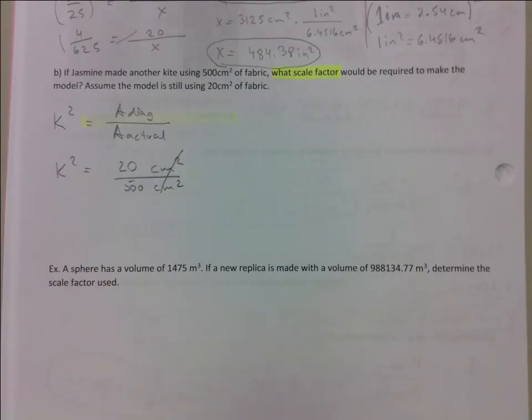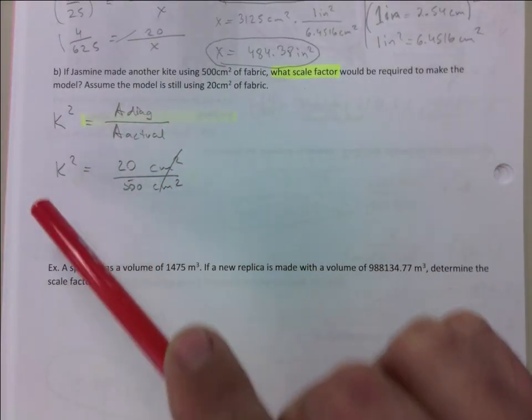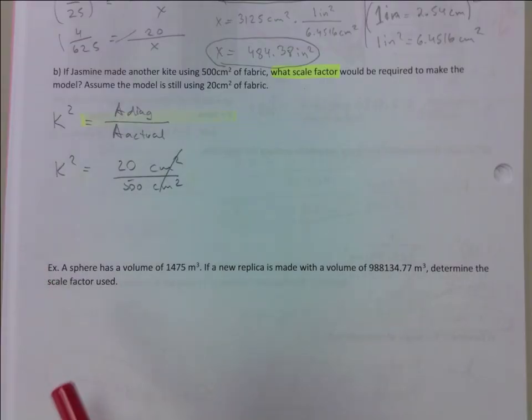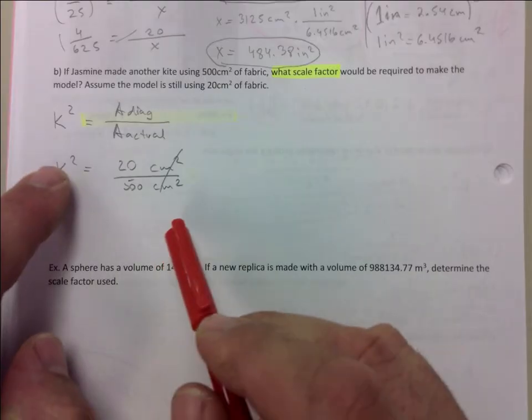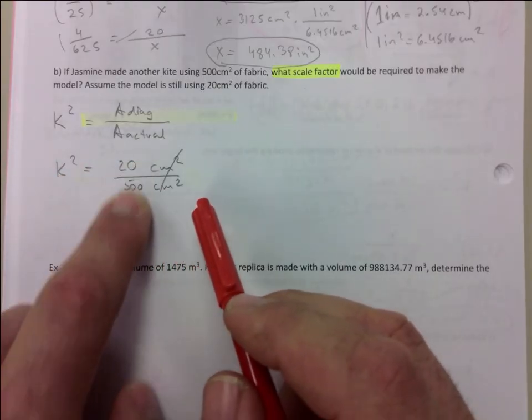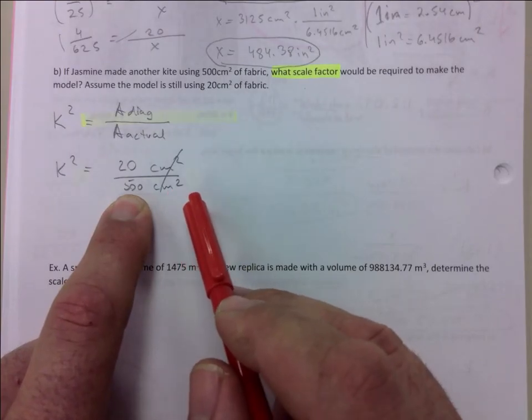Got it? Sorry about that. But in this case, I didn't know what the scale factor is. Leave it. This is a common mistake I see students do. It's like, oh, it's squared. I'm just going to square everything. I'm going to square these here too. That's 400 and that's 25,000, right? Or something like that. It's like, no, no, no.